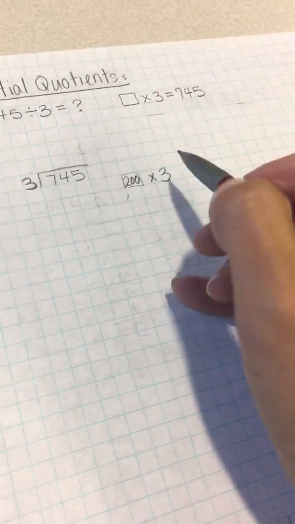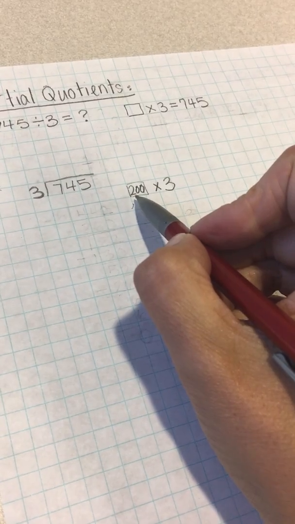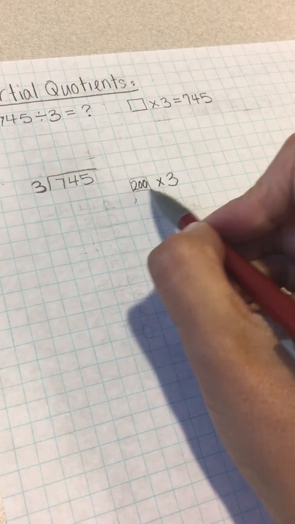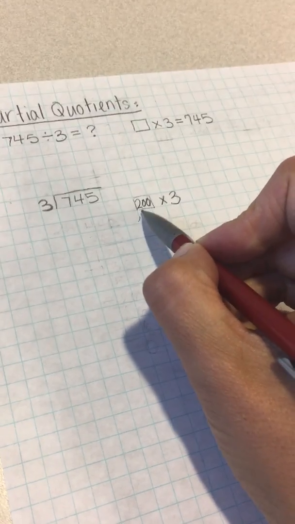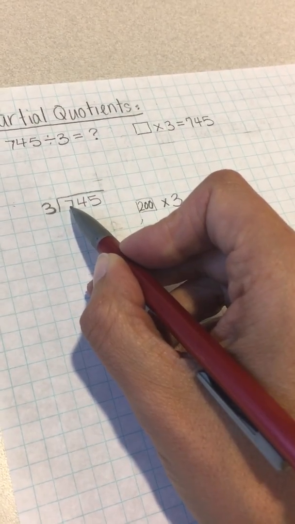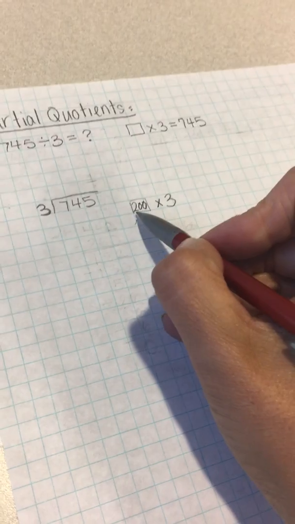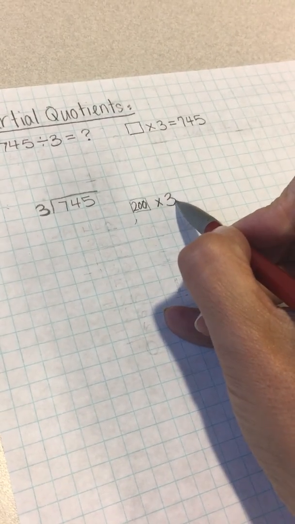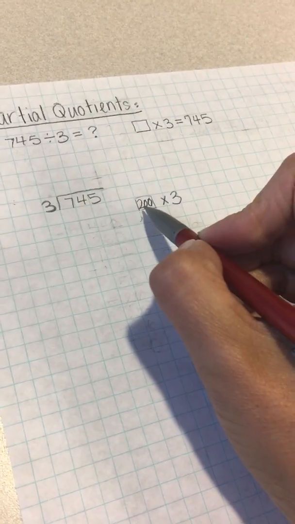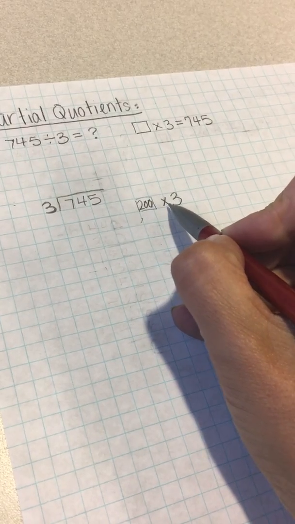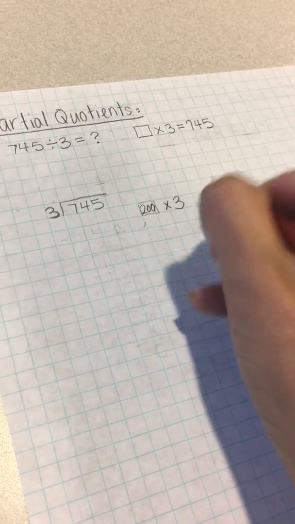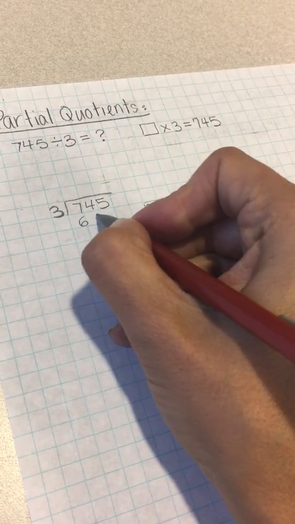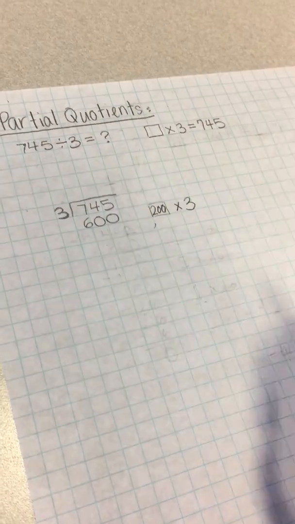And so one of the reasons a student maybe looked at that is thinking about how many hundreds could I put in here that would be less than 745. So 200 groups of 3 would give me 600, but 300 groups of 3 would give me 900, which is too much. So 200 groups of 3 is 600.